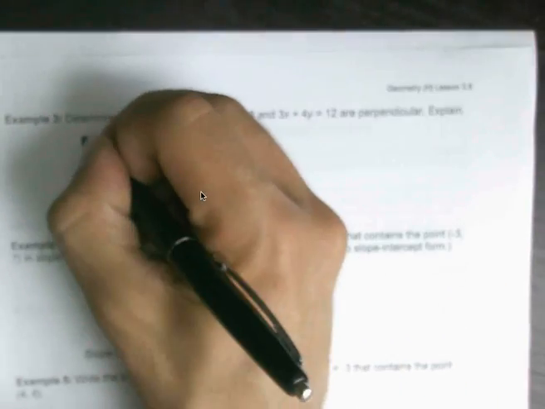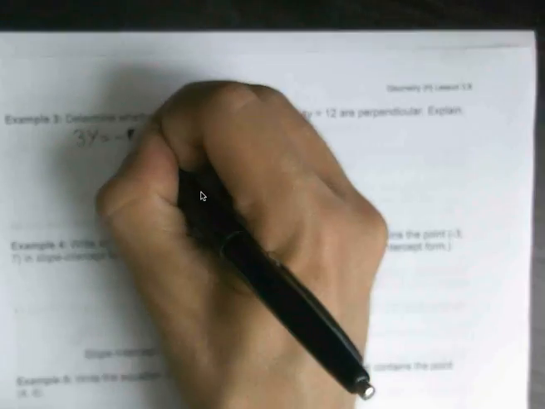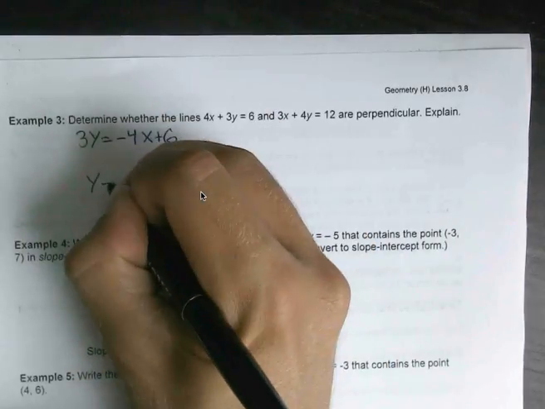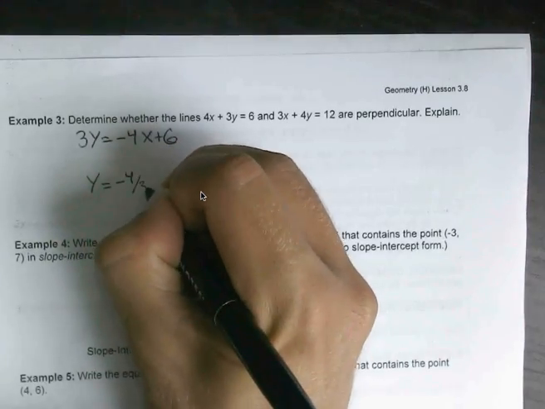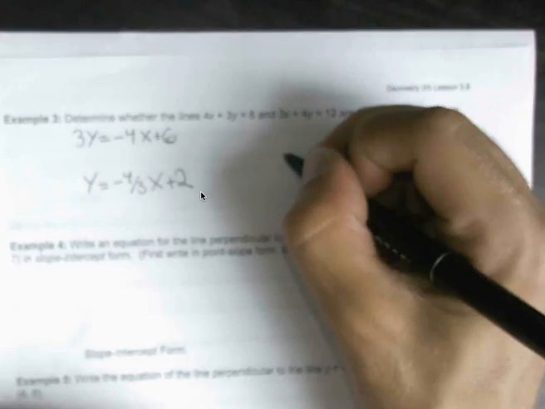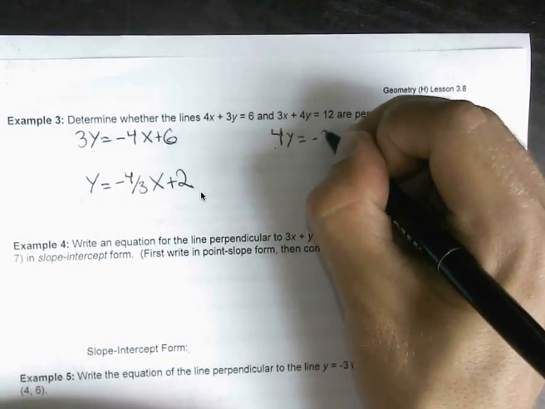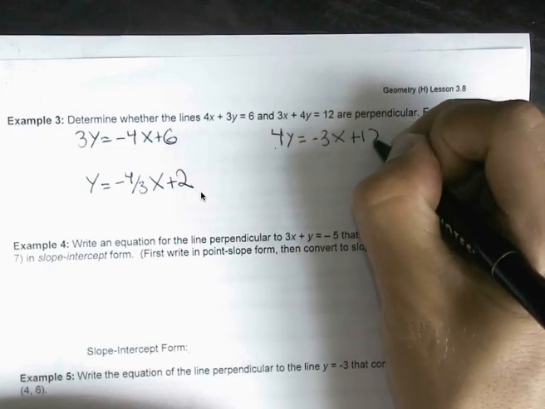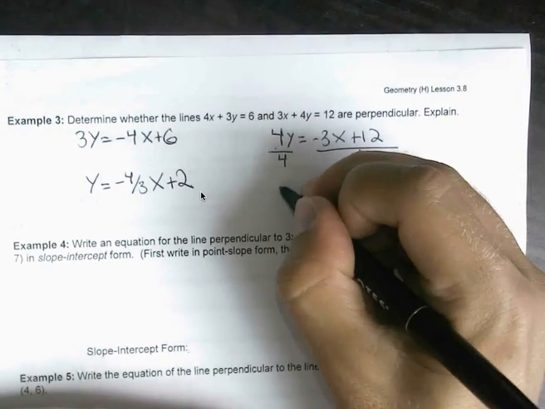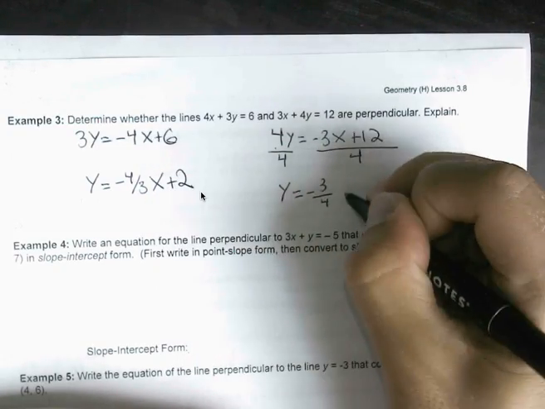So I know that this would be 3y equals negative 4x plus 6. We can then say this is y equals negative 4/3 x plus 2. Let's switch this back around. This is going to be 4y equals negative 3x plus 12. Divide by 4 all over that. Y equals negative 3/4 x plus 3.